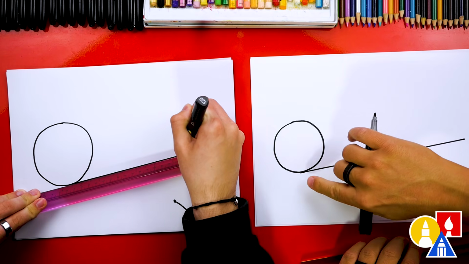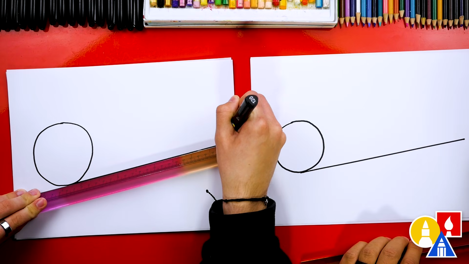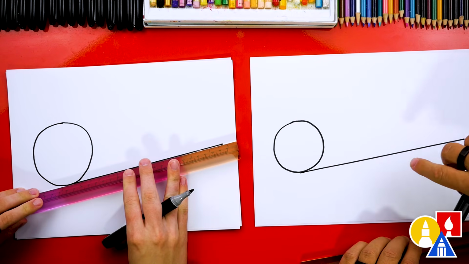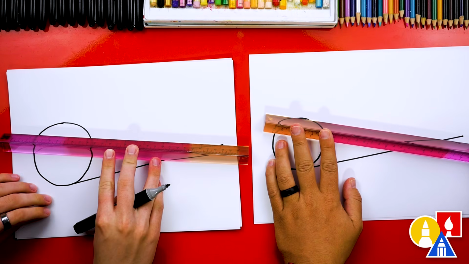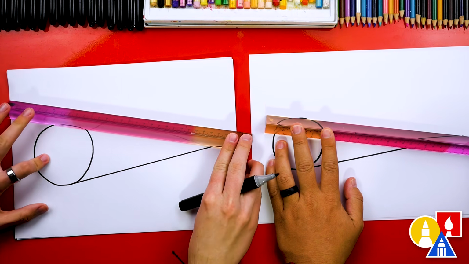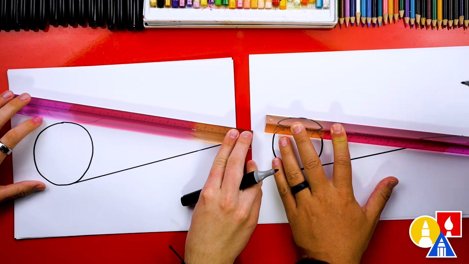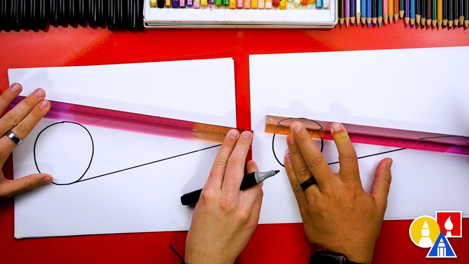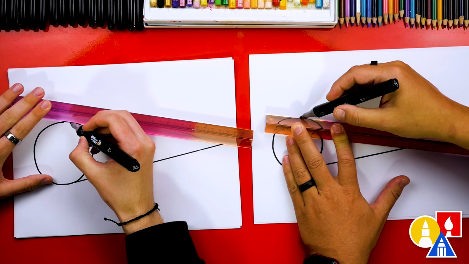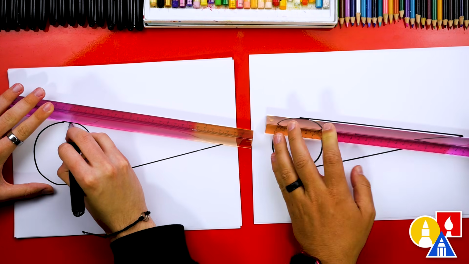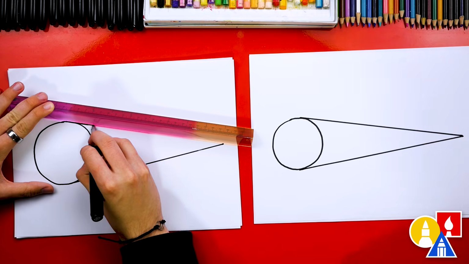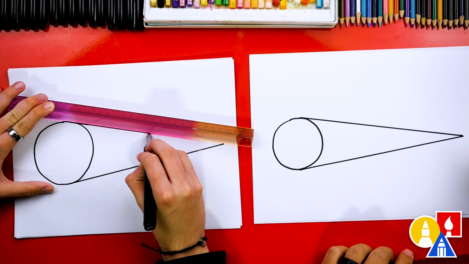So these are lines that represent sun rays, or the light coming from our sun. Then we're going to draw another sun ray that goes from the top of the sun to the same point. We're also creating the shadow that's being cast from the Earth onto the moon.